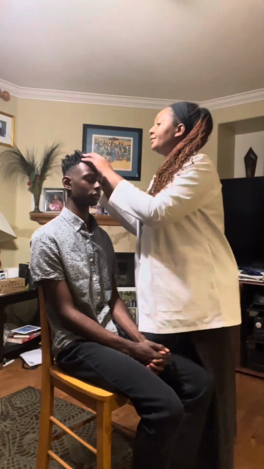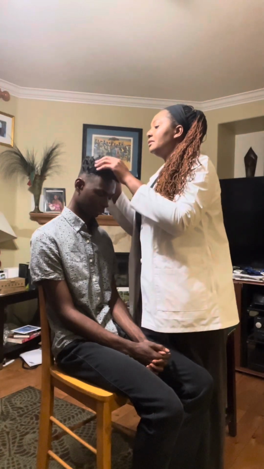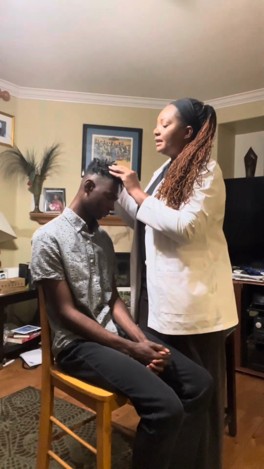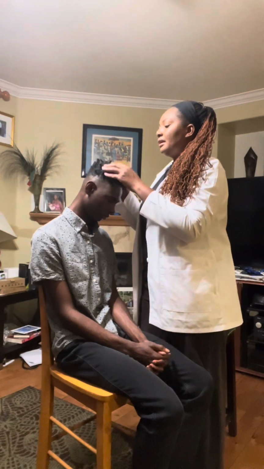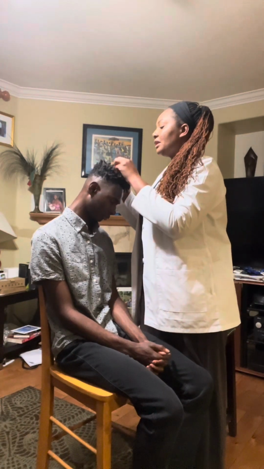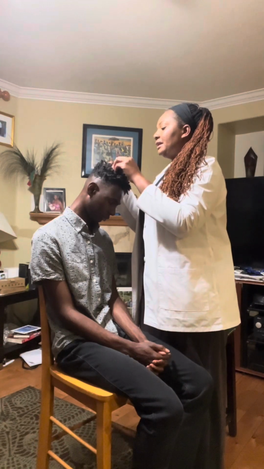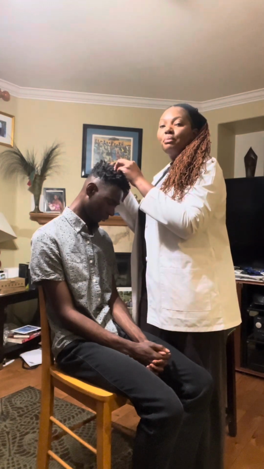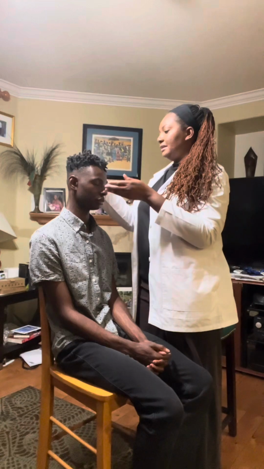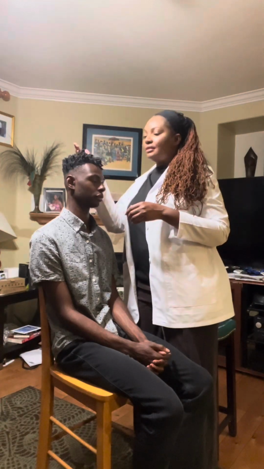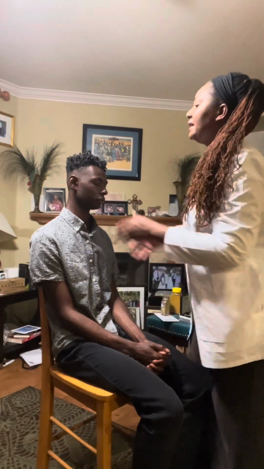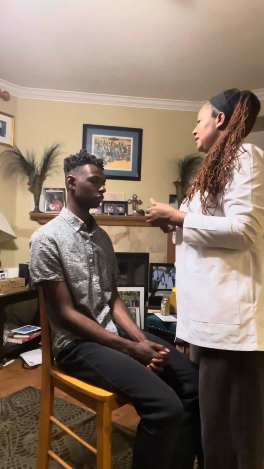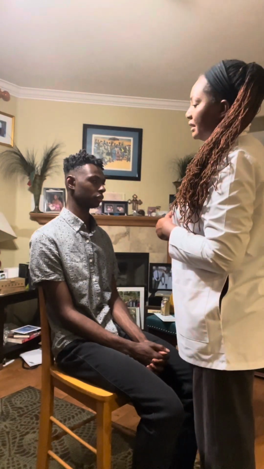So I will check the hair distribution, which is even, and there's no hair loss, okay? And the texture of the hair is coarse and appropriate to ethnicity, okay? It is normal for the patient. Okay, and I'm going to assess the head, and the head is symmetrical and there is no deformity.